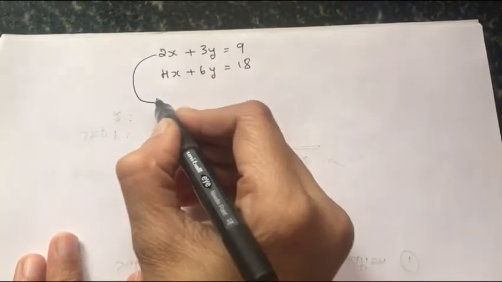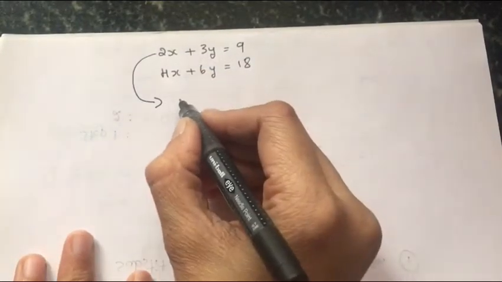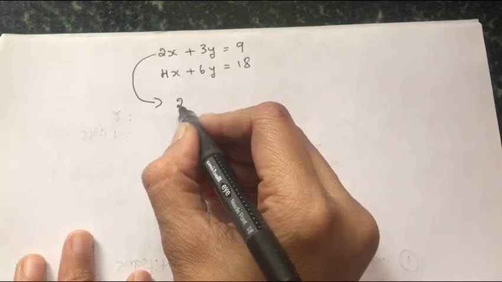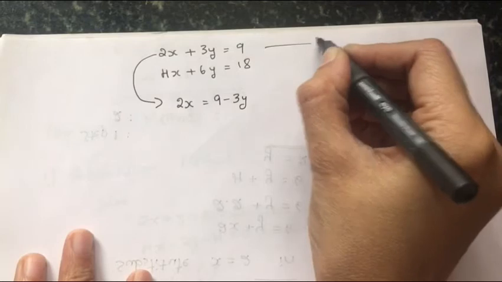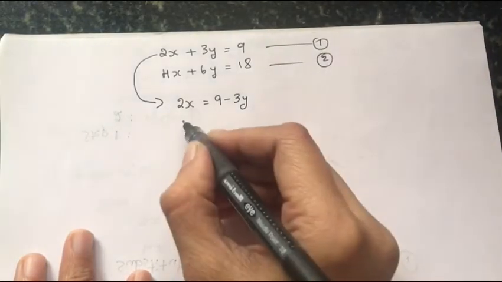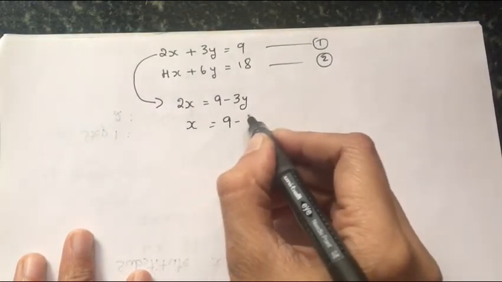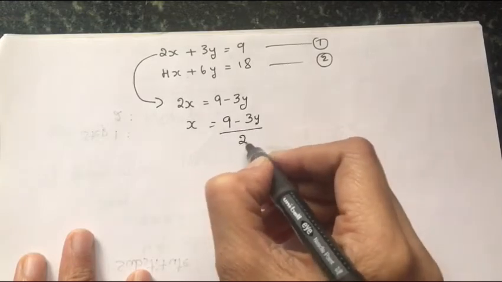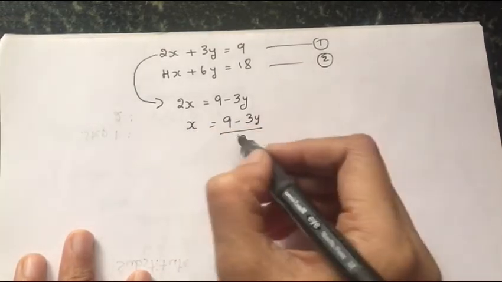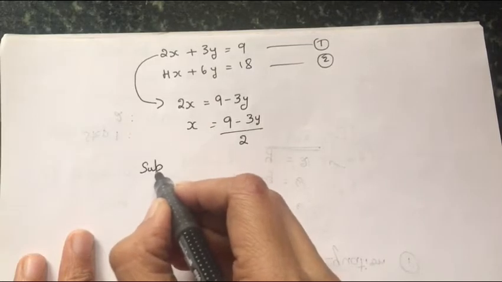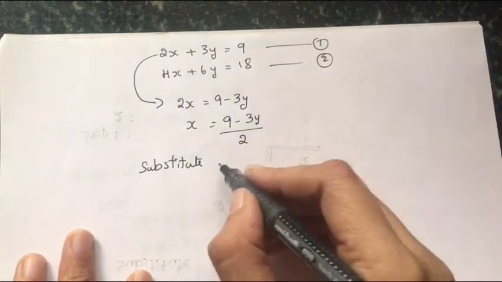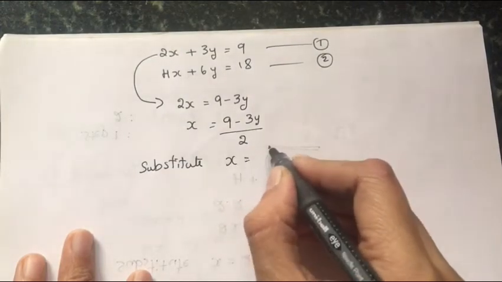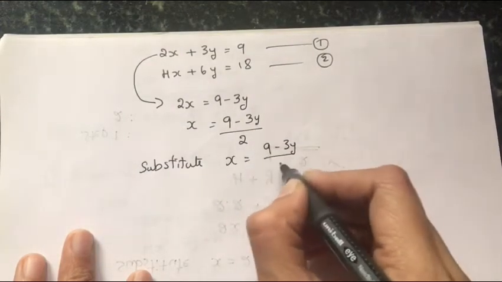I'm rewriting this equation: 2x equal to 9 minus 3y. This is equation 1, and this is equation 2. Now x equal to (9 minus 3y) by 2. Now I'm substituting this x in the other equation.